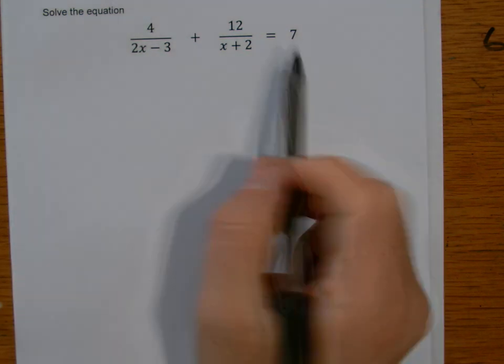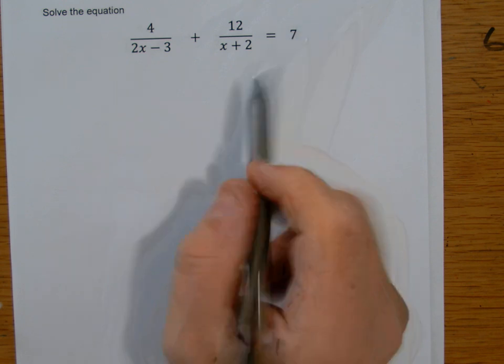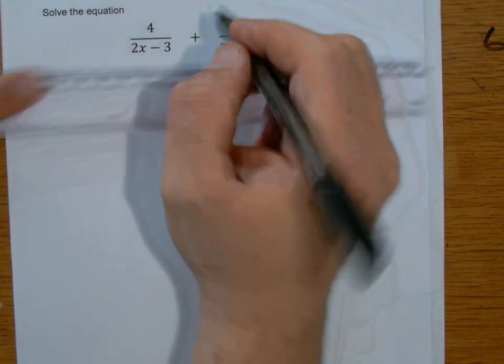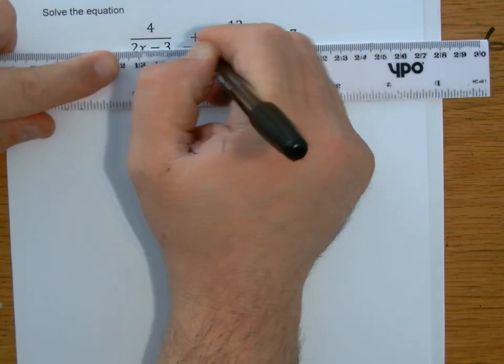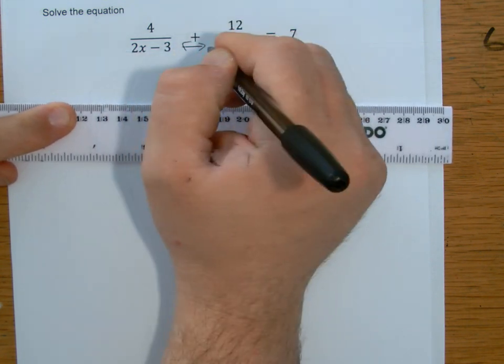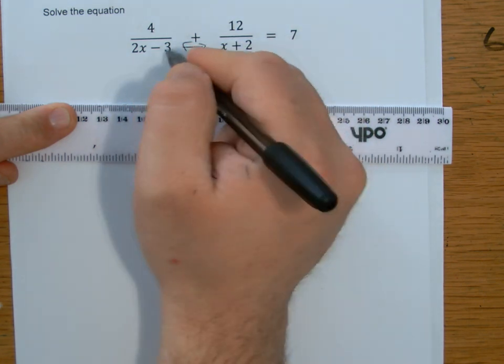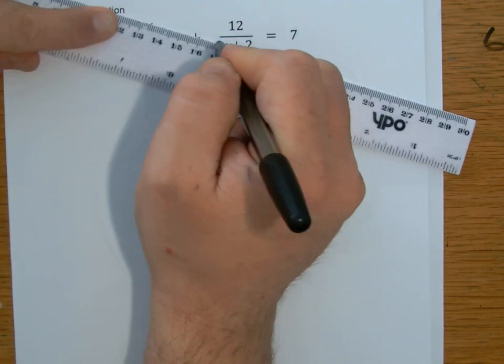Okay, so to solve this equation, we need to first of all write this as a single fraction. Remember, we do this by getting a common denominator and multiplying them together. If we do that, because I'm multiplying this by x plus 2, I've got to times the top by x plus 2.